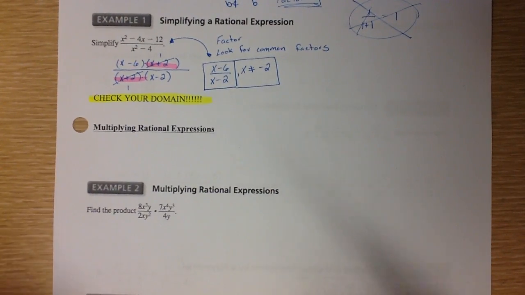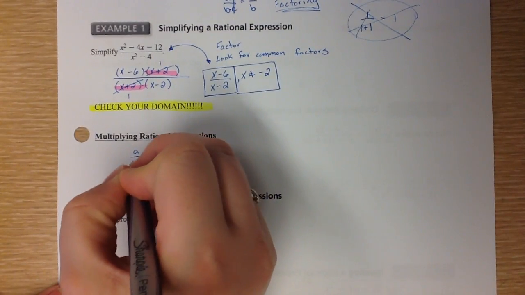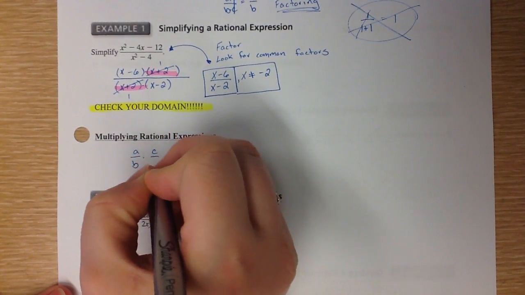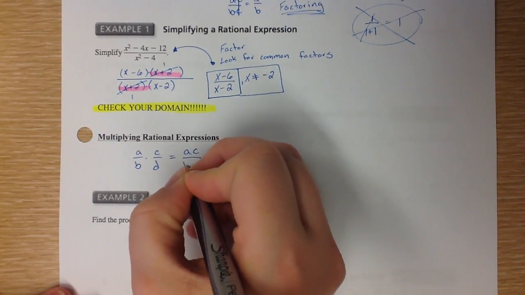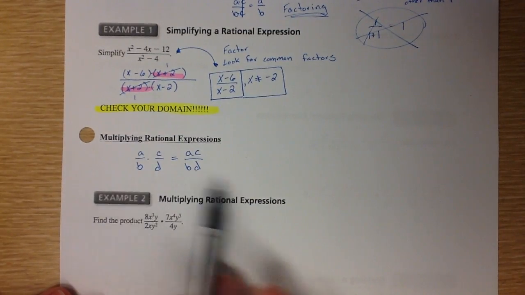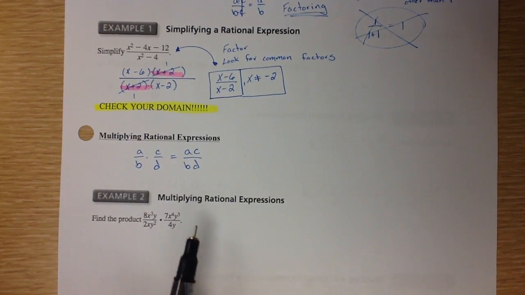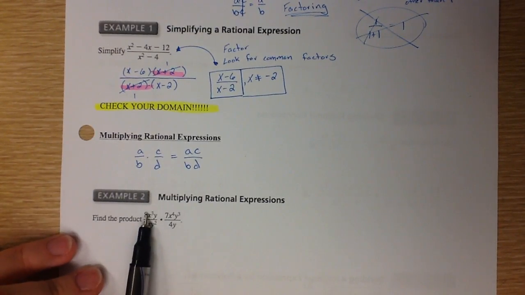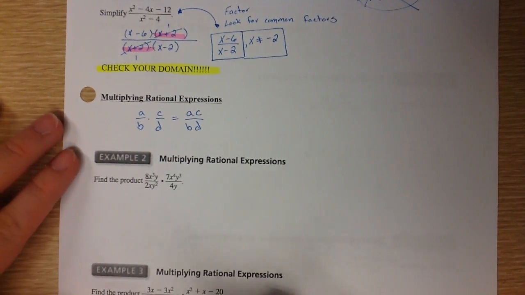Well, you multiply rational expressions just like you multiply fractions. If I'm multiplying a fraction, a over b times c over d, we just multiply straight across, a times c over b times d. That's what we do here. We just multiply straight across. But a lot of times it's easier to actually simplify before actually doing all the multiplying. Okay. So here, an example 2.